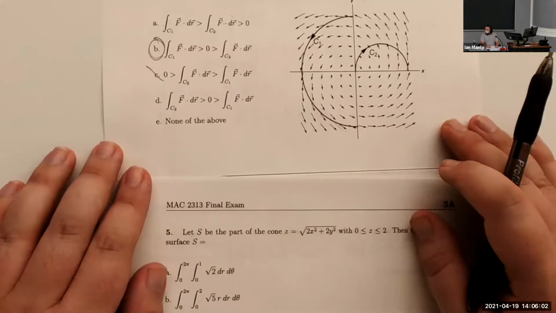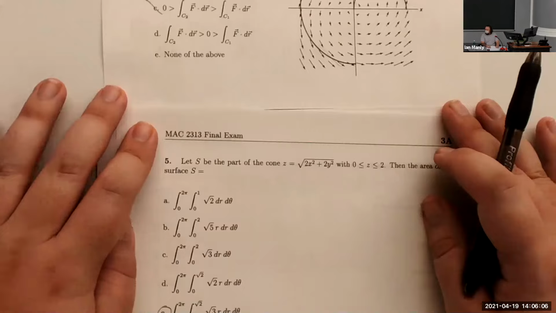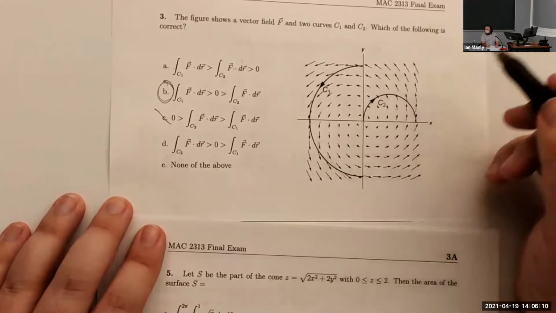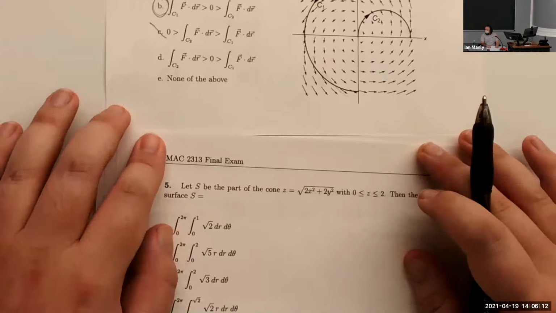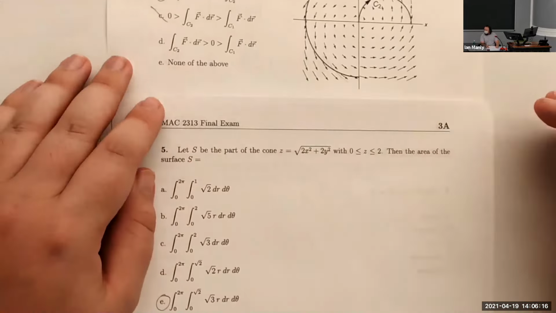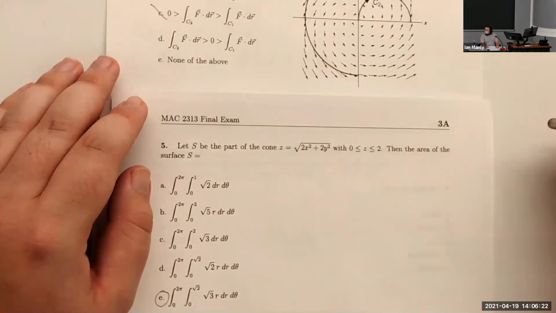All righty, so we got that one. Yeah, the integral along C2 is negative because the arrows are pointing in the opposite direction that we're traveling here. All right, next up, let S be part of the cone square root of 2x squared plus 2y squared.